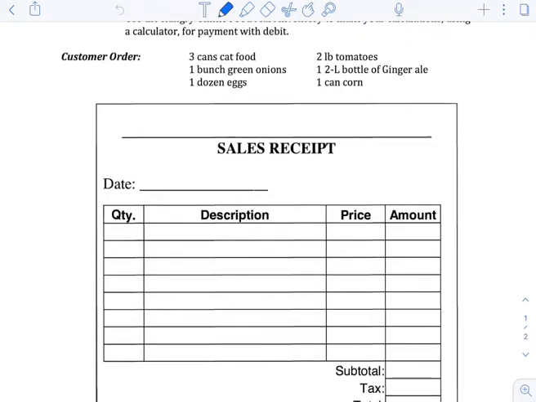So what we're going to do is write them into the sales receipt. I'm going to write how many they want, the item, how much it costs for one, and the total. So if they bought 2 of them, I multiply the price by 2, for example. So I'm going to write these items down. So 3 cans of cat food. This is what your receipt would look like.